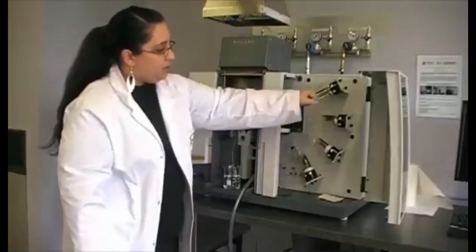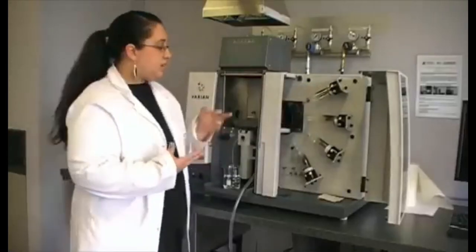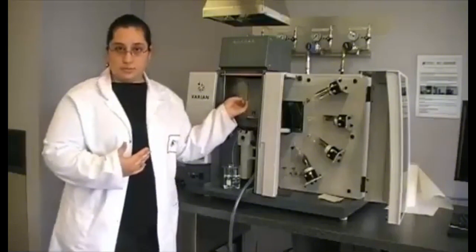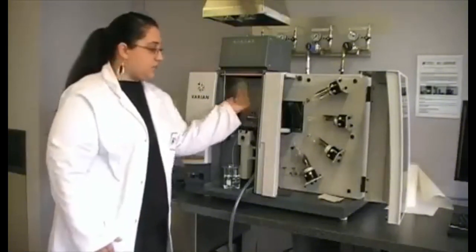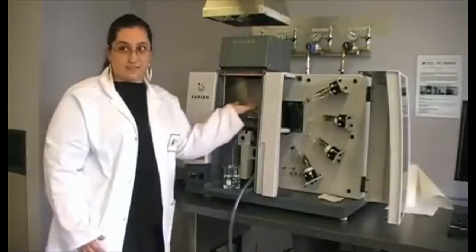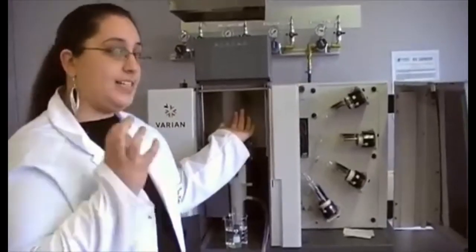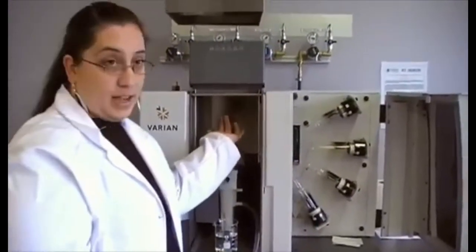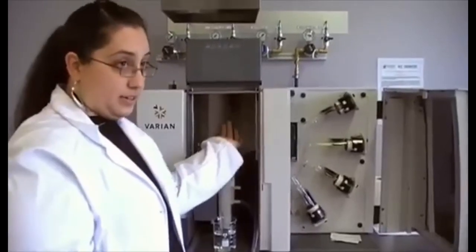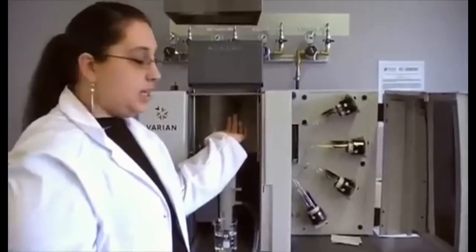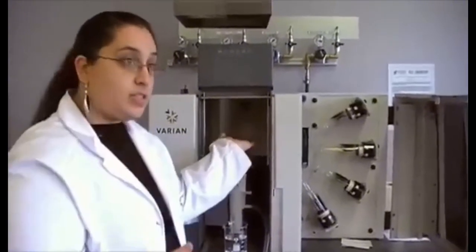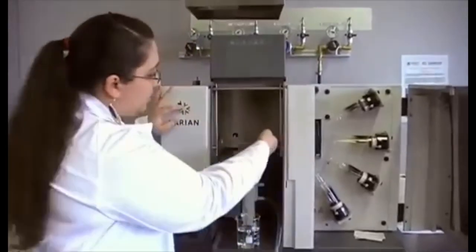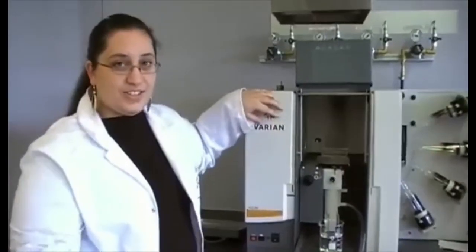So our light will be generated from this lamp at set wavelengths and will then be able to pass through our sample. At the moment what we will have is a range of different atoms and ions burning in our flame. And as we pass the light through, that light is specific for a particular element. So if I was looking for magnesium, a specific wavelength of light is going to be passing through my flame. Any magnesium atoms will be excited, their electrons will be excited to a higher energy level. And then, as they return to their ground state, they'll give off that energy in the form of photons of light.